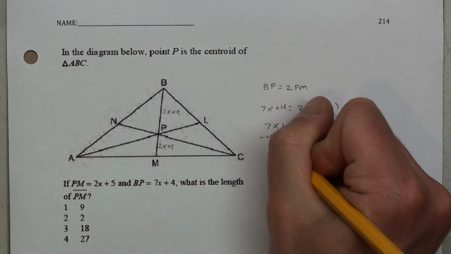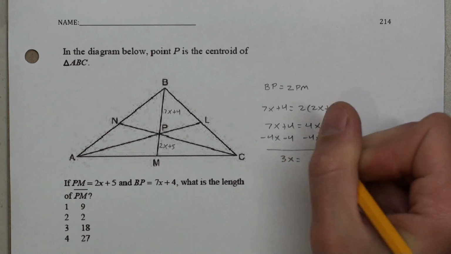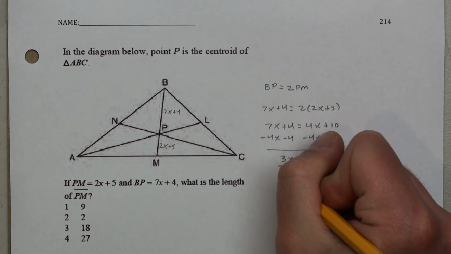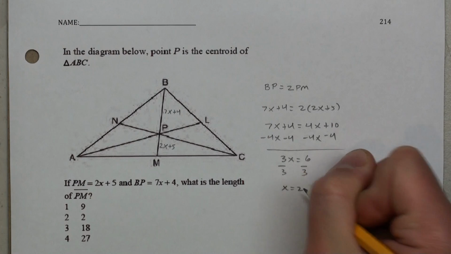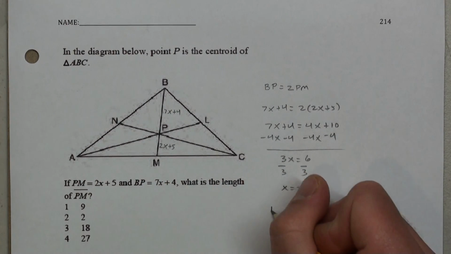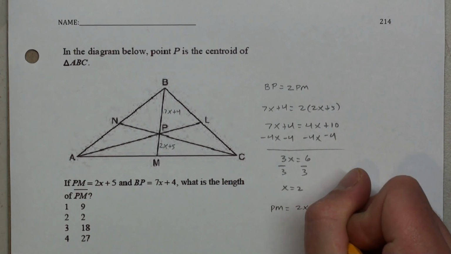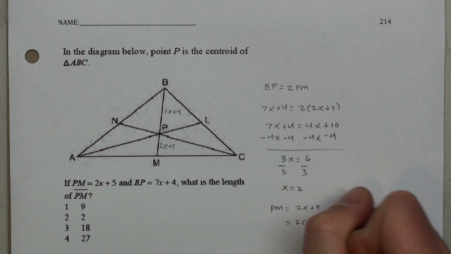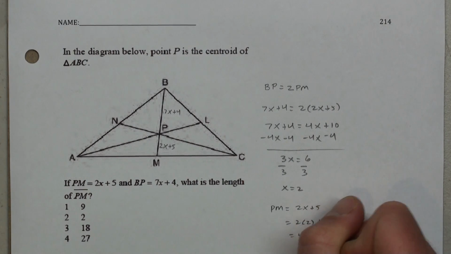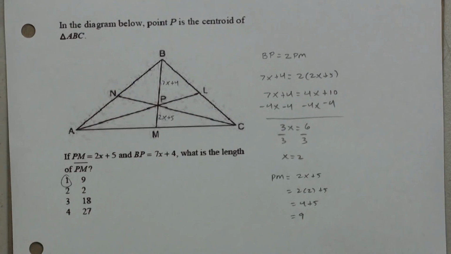Subtract 4x from both sides. Subtract 4 from both sides. 3x equals 6, divided by 3. X is 2. So PM is 2x plus 5, which is 2 times 2 plus 5, which is 4 plus 5, which is 9. Choice 1.